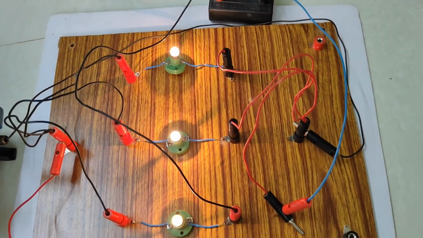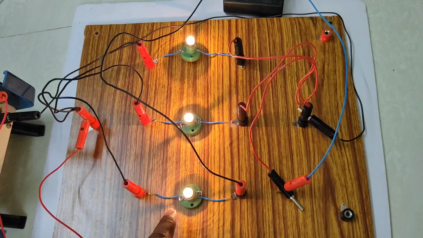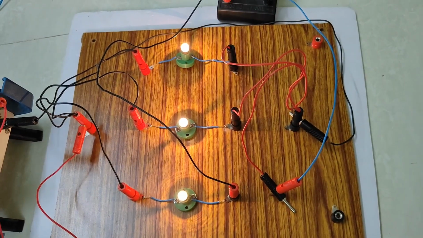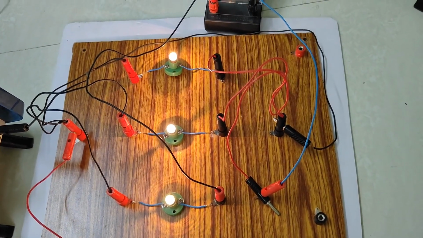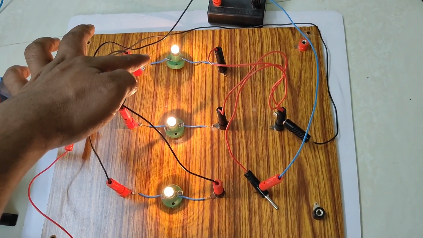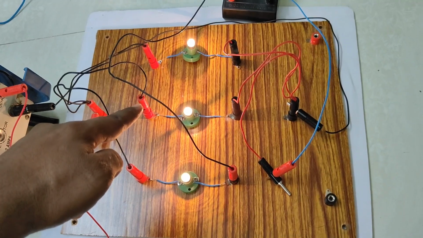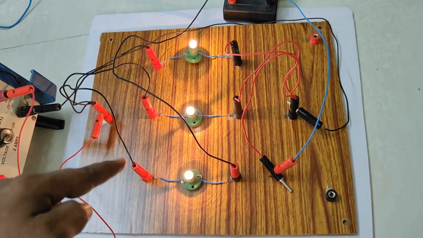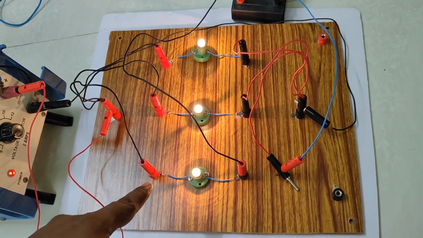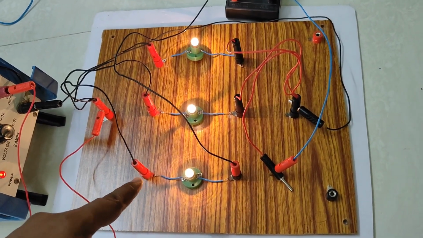Through this third bulb, the flow of current is 0.25 amperes.